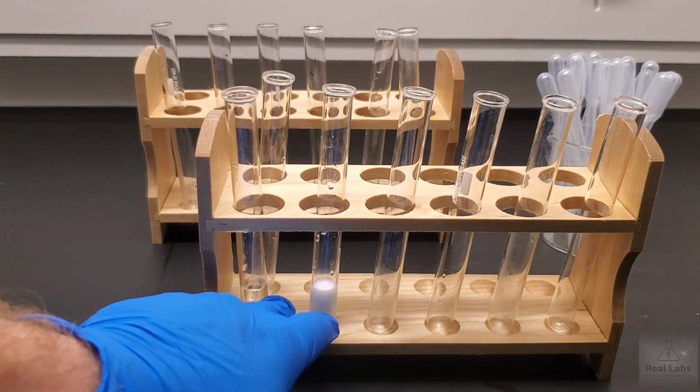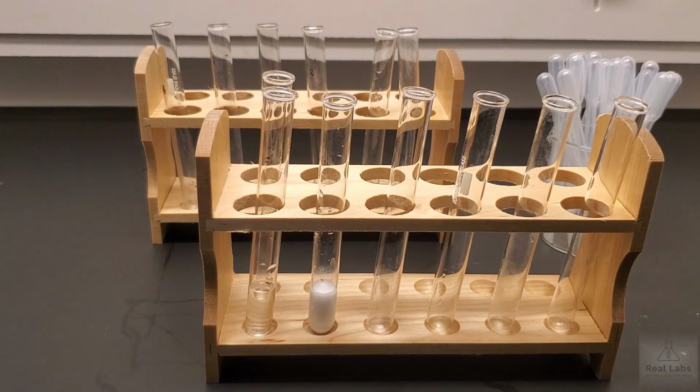I can tell you that both of these are the same temperature to the touch, so there's been no change in temperature. And that's a really important aspect of reactions and observations in general. A lot of times people are looking for things they can physically observe, watching a gas evolve through bubbles, watching a solid form through a precipitate, even seeing a second layer of a liquid forming. But one of the ones that's often overlooked is temperature.